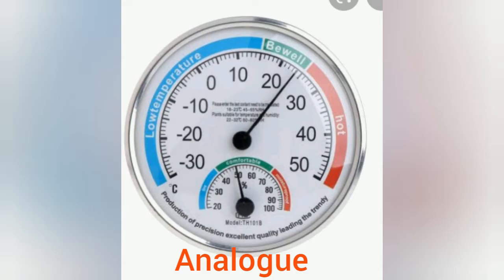So to measure yung temperature and humidity in your growing area, you need to acquire a thermohygrometer, which measures both temperature and humidity. And this comes with either analog or digital type. What we use sa farm namin is yung analog na thermohygrometer to measure and check yung temperature and humidity sa growing area namin.